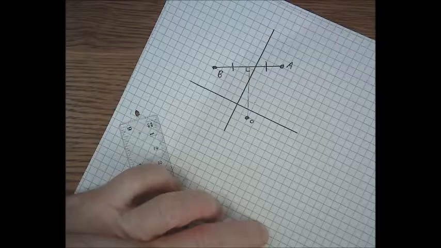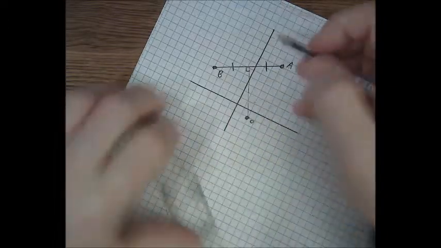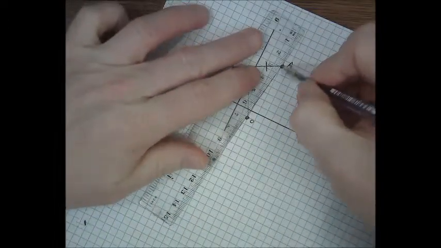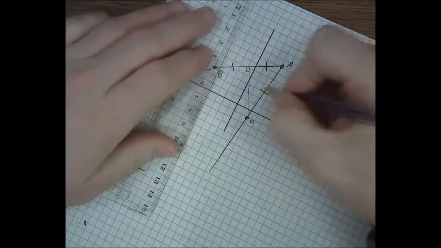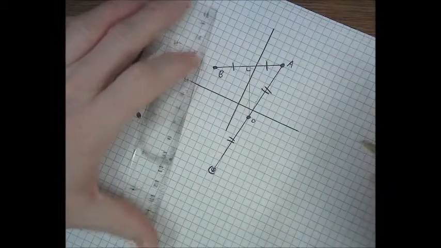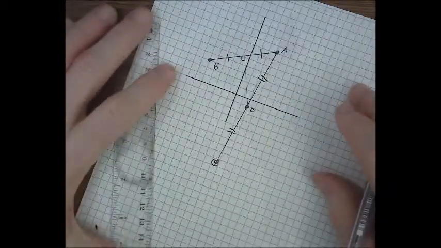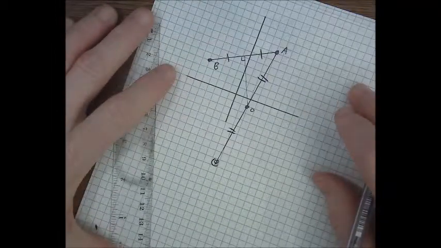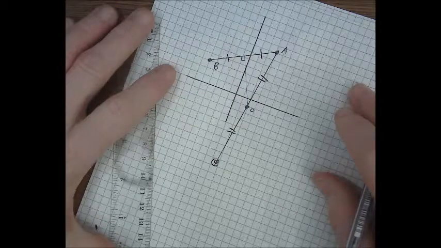AC is a diameter. So that's the same as that, and that's C. Find the area of ABC.